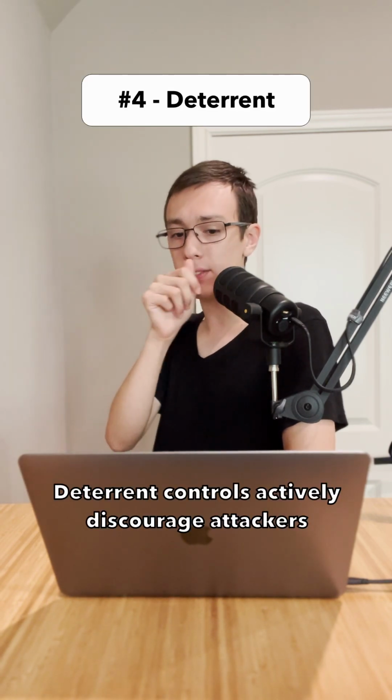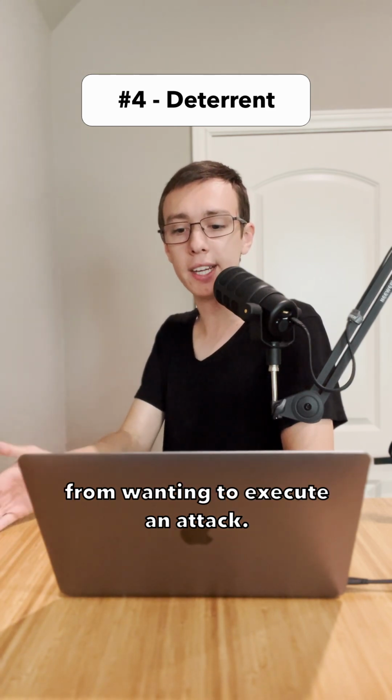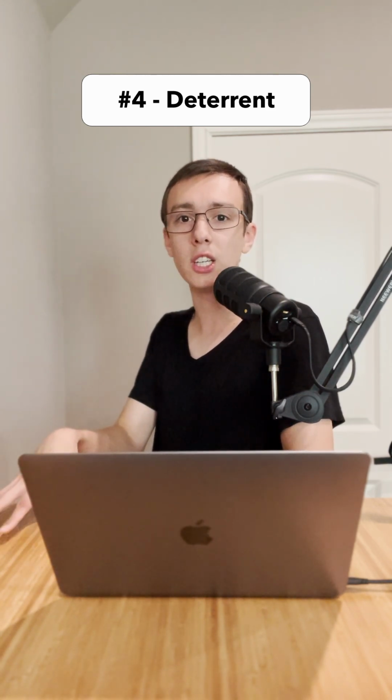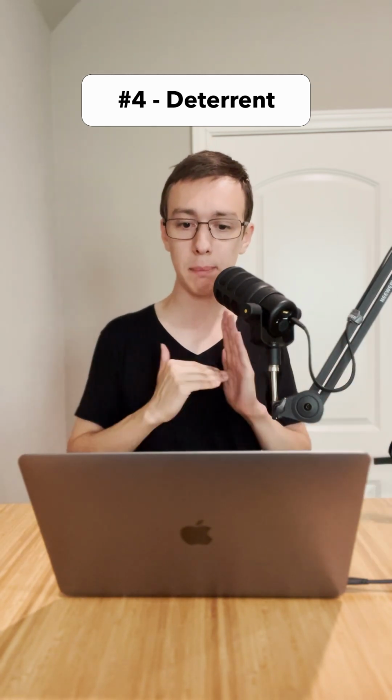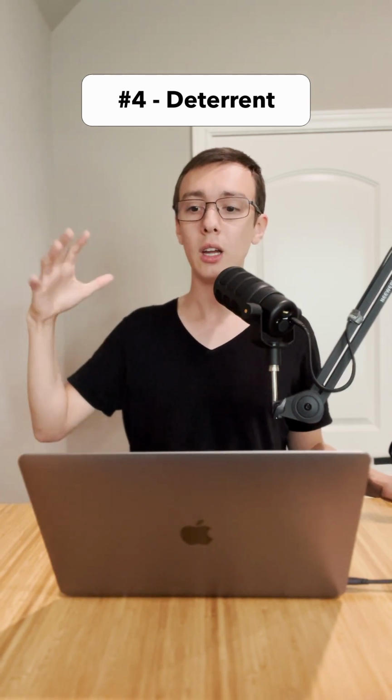So in addition to these three, we also have three others which fall into deterrent, compensating, and directive. So deterrent controls are designed to actively discourage attackers from wanting to execute an attack. Basically, the point here is trying to make attackers second guess themselves. This is different from preventive controls, which basically prevent active attackers who have made up their mind they're going to attack a network and then keep them from gaining actual access. So preventive controls prevent those attacks from happening. Deterrent controls basically get attackers to think maybe I don't want to attack the network in the first place.